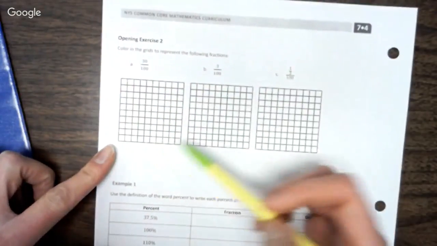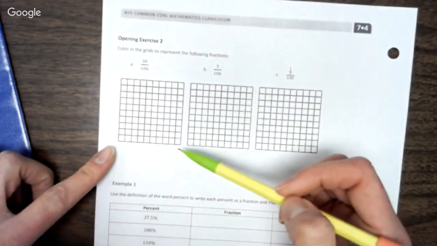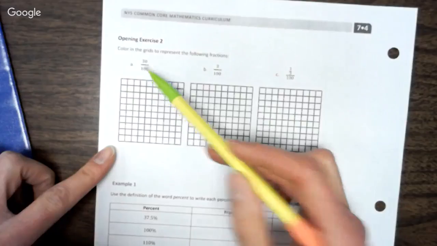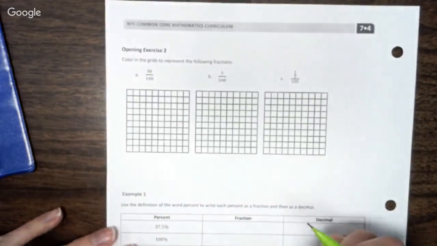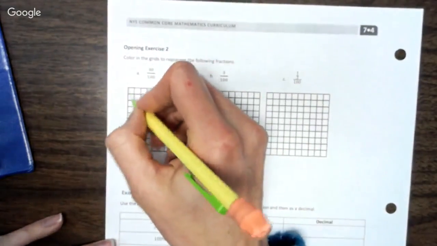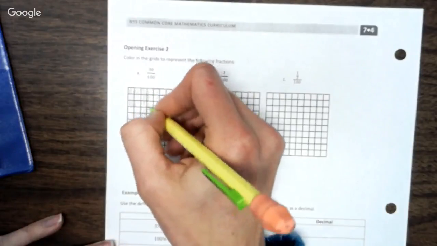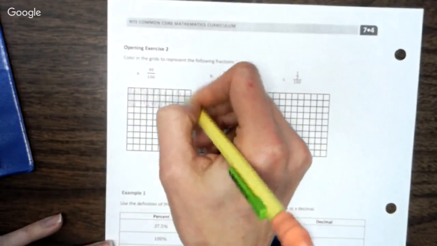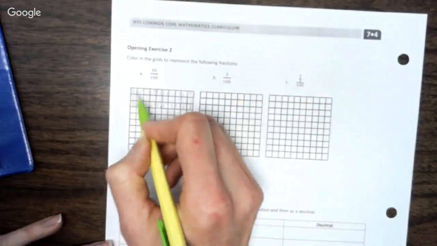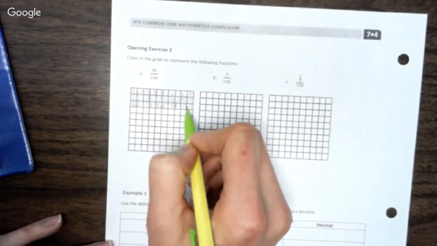All right, so let's talk about what fractions actually represent. So 30 out of 100. Now, this is a 100 block, meaning there are 100 pieces here. So 30 out of 100 pieces is what we're going to shade. So I'm just going to shade 30 blocks. That would be 3 rows of 10. So this would represent 30 out of 100 blocks.